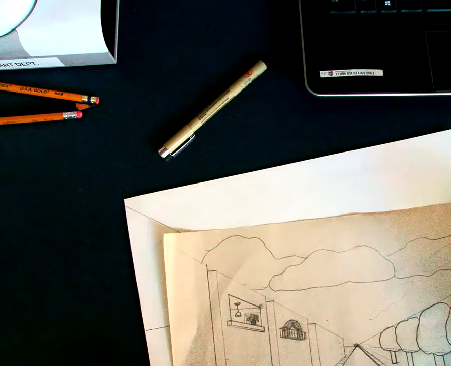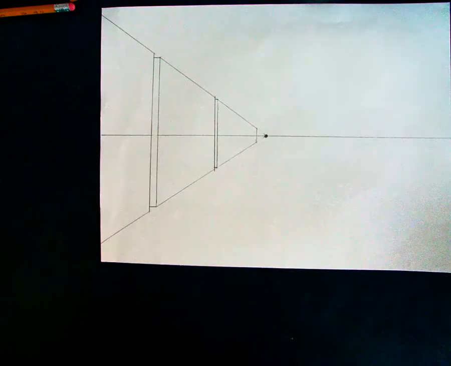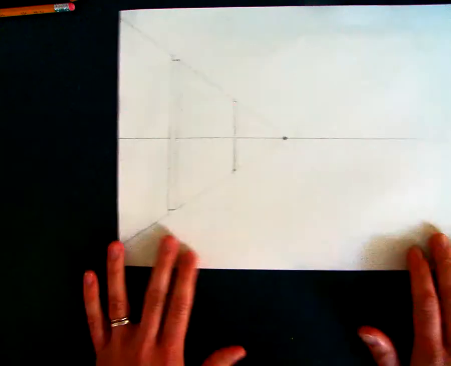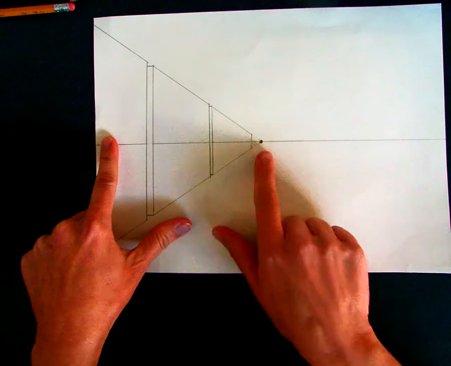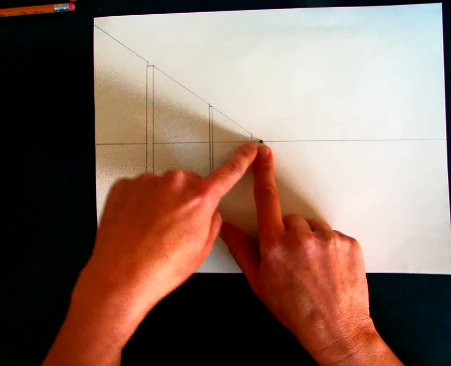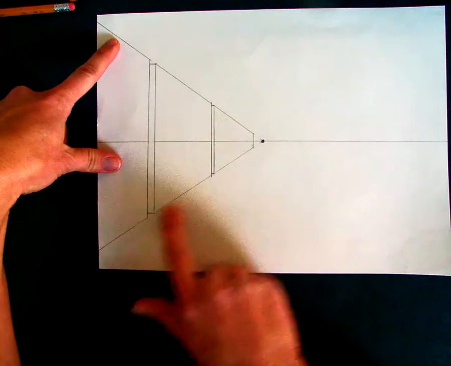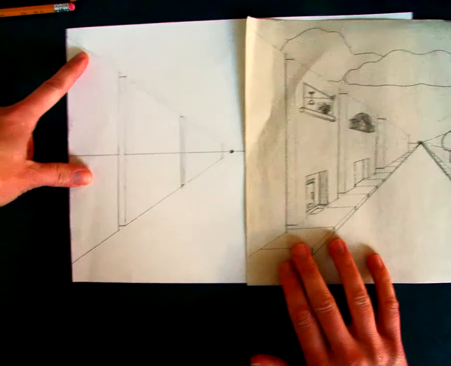Blow this up. Okay, so yesterday what we did was we started with a horizon line, and then we added a vanishing point to the horizon line. We drew a line from the vanishing point, which was going to represent the top and the bottom of the building. Here's a more finished view, right?